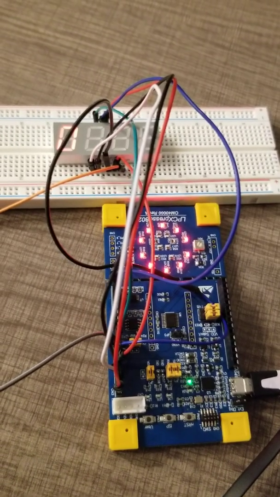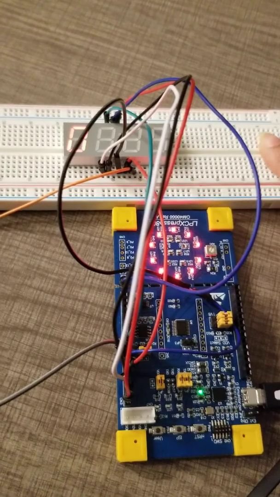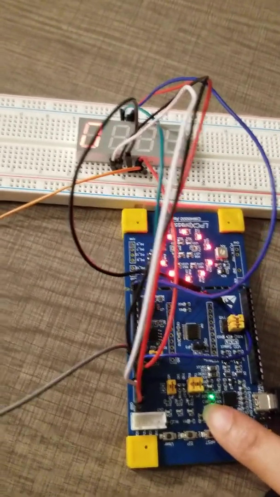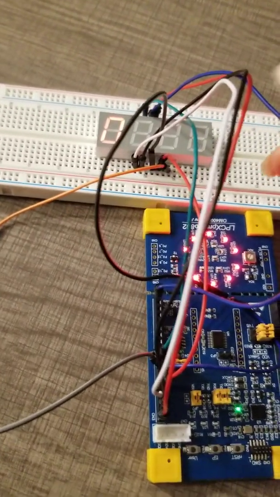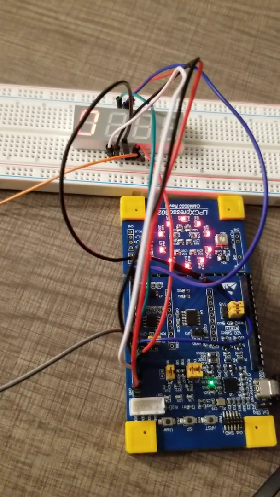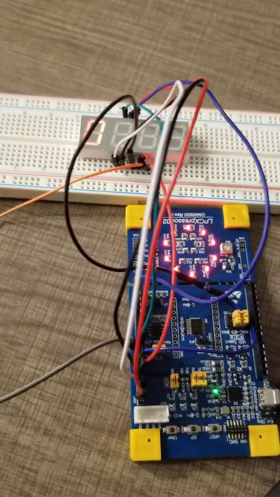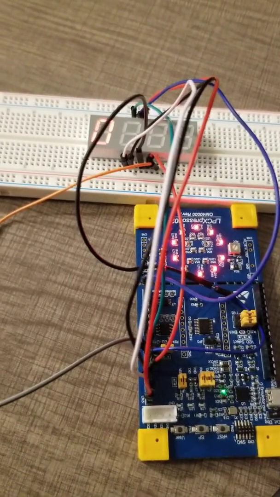Starting with the list of the components that I've used. So I have an LPC802 board, this one, a breadboard, and a bunch of jumper wires, which makes this circuit look so complicated, but it is not that bad. A 7-segment display where only digit 1 is turned on.